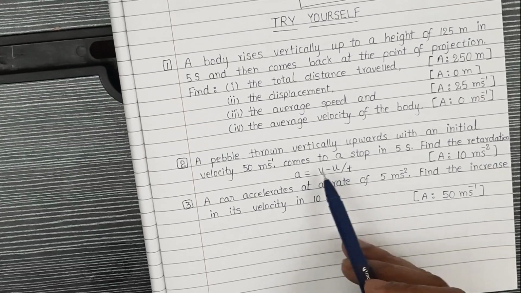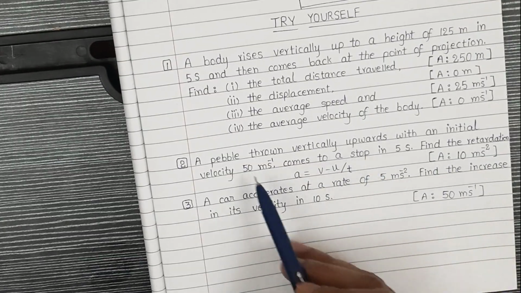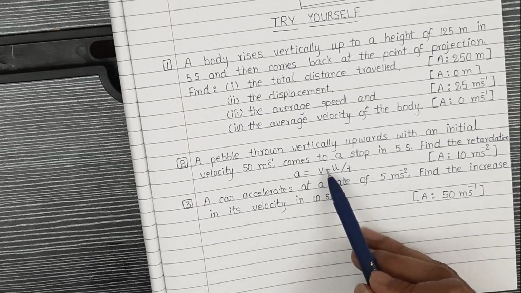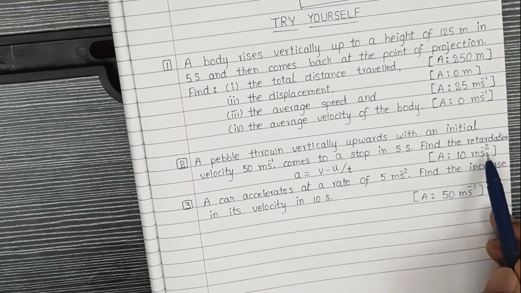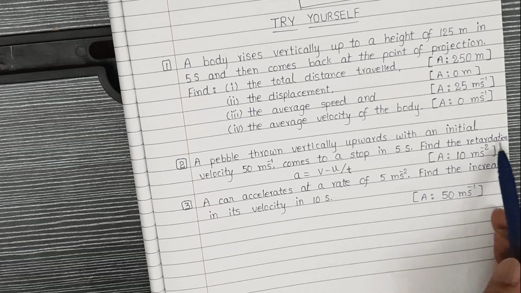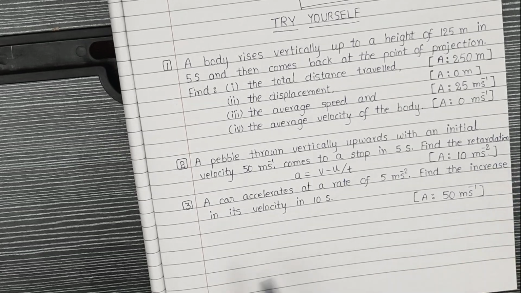So here v is 0, u is 50. So 0 minus 50 by 5, which gives negative 10. But the question is asking for retardation, so we will write only the positive value.